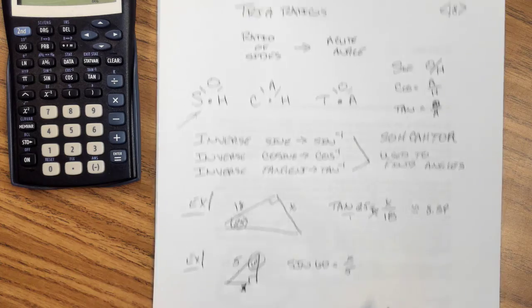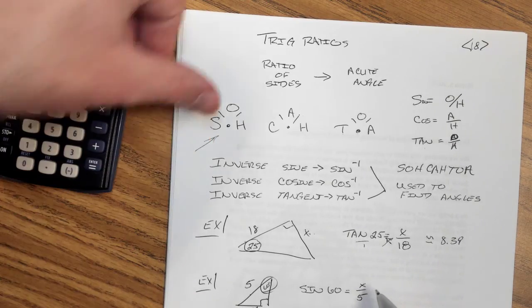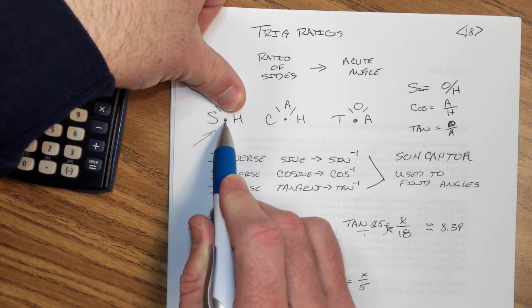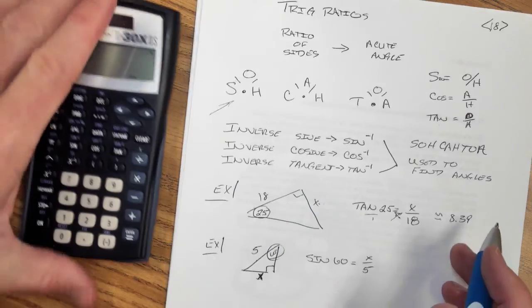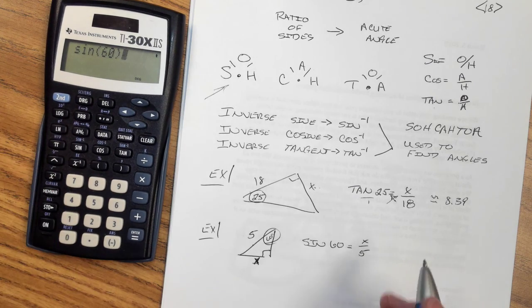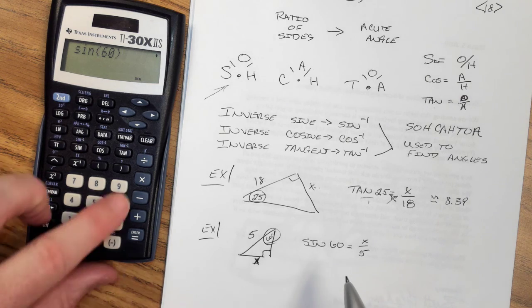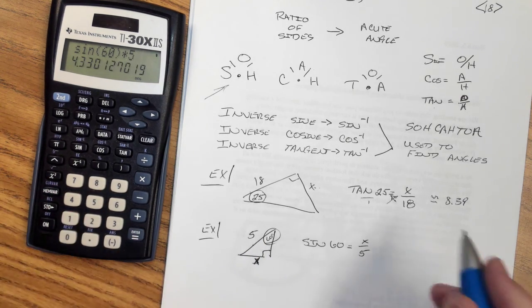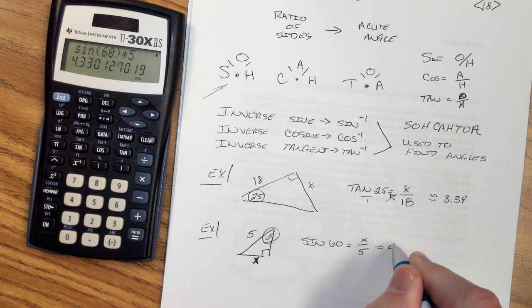Same deal, using my trig functions. I go up to here, I go to sine. What am I trying to find? Opposite. Cover it up. What's it tell me? Sine of the angle times hypotenuse. So, I hit sine of 60, excuse me, times 5. Approximately 4.3.